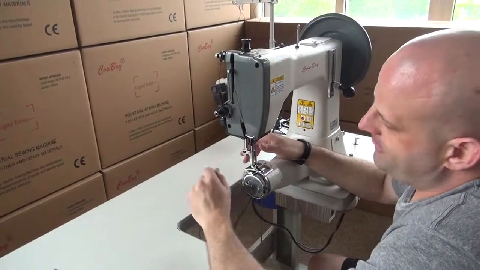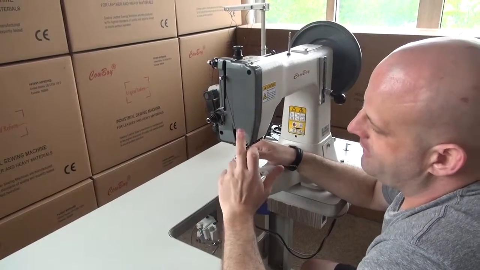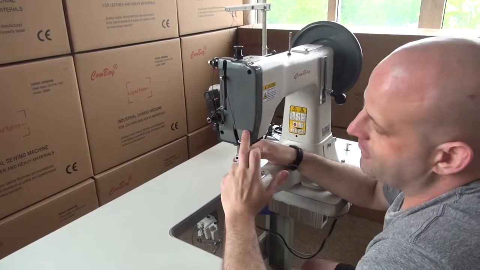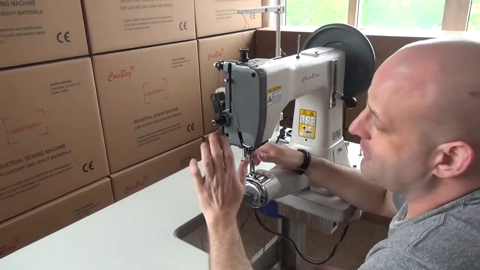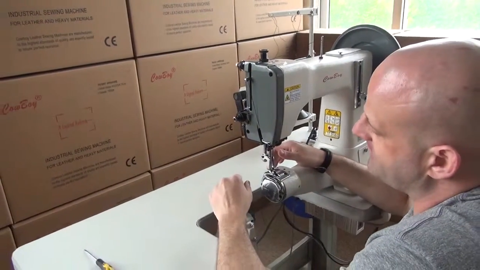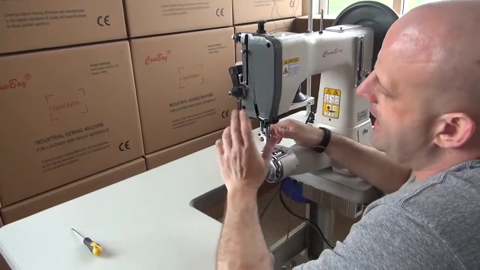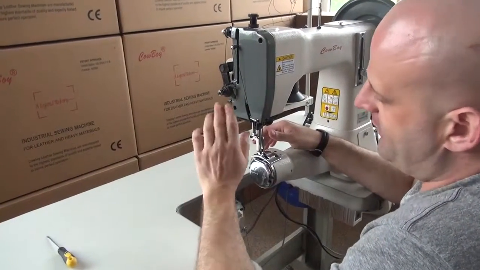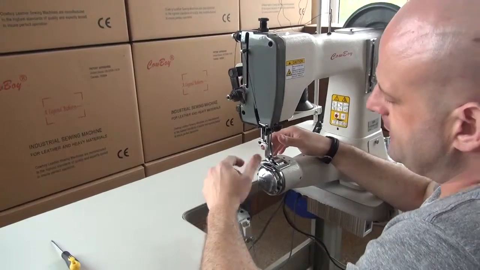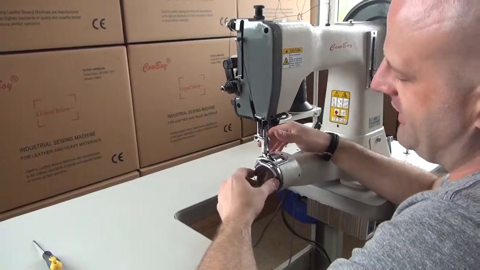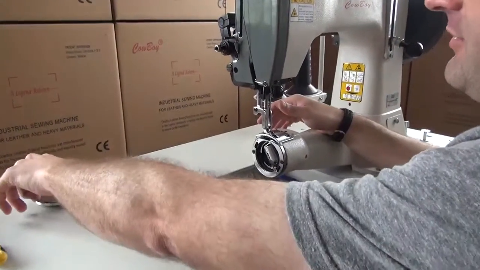Usually what we recommend doing is sewing on a couple of pieces of leather that are the same as what your finished product is first, so you can get the thread tension dialed in. You want to use the same leather, the same consistency of leather, and then you can get everything dialed in. Then you can actually sew your finished project. So now what we're going to do is talk about how to adjust the bobbin tension on the sewing machine.